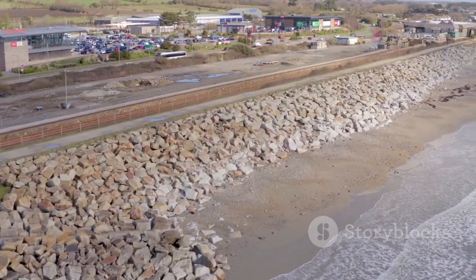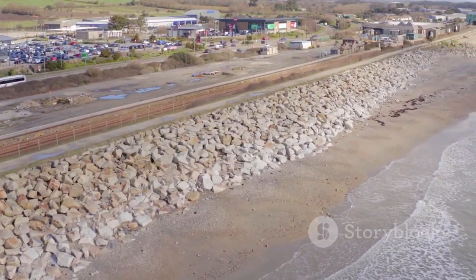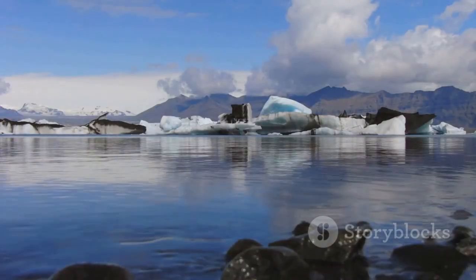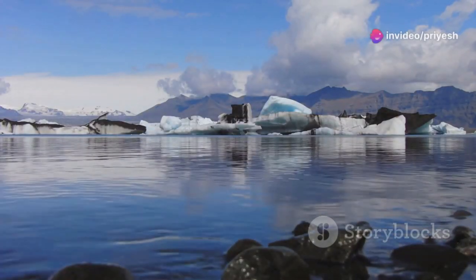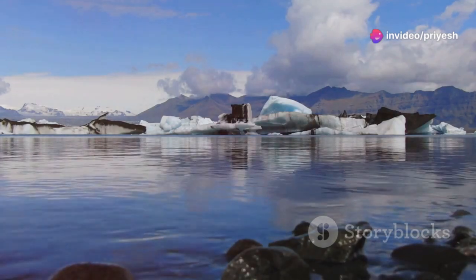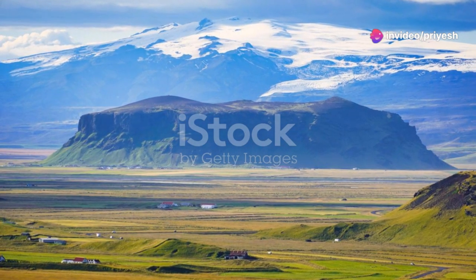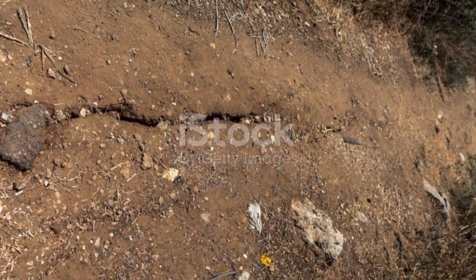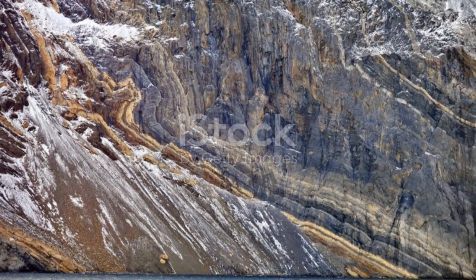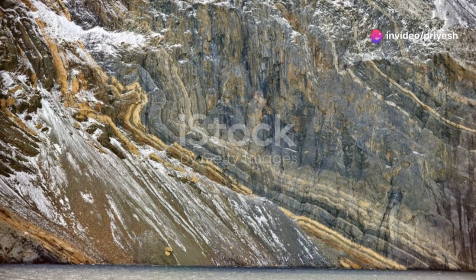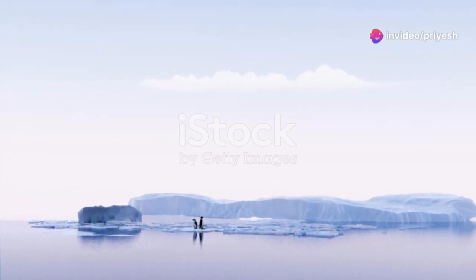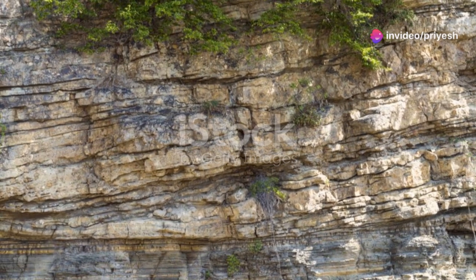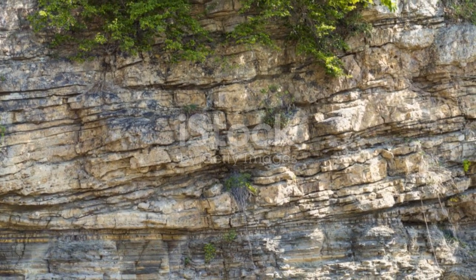Tectonic changes, the most dramatic of the three, involve the movement of Earth's tectonic plates. These plates, constantly shifting and colliding, can cause both uplift and subsidence of coastal regions. Volcanic eruptions, earthquakes, and the formation of mountain ranges can all contribute to tectonic sea level changes. Understanding these mechanisms is crucial for interpreting past sea level changes and predicting future trends. While eustatic changes affect the entire planet, isostatic and tectonic changes can cause significant regional variations in sea level.